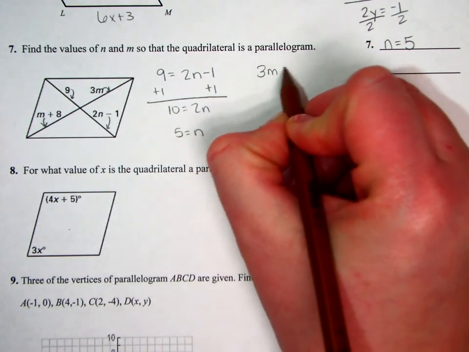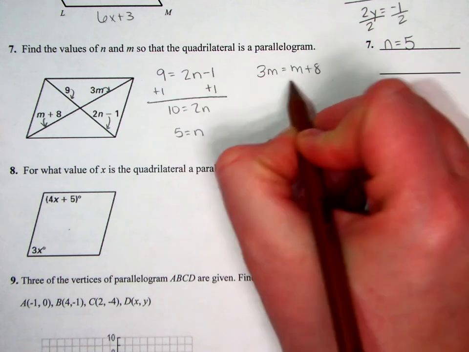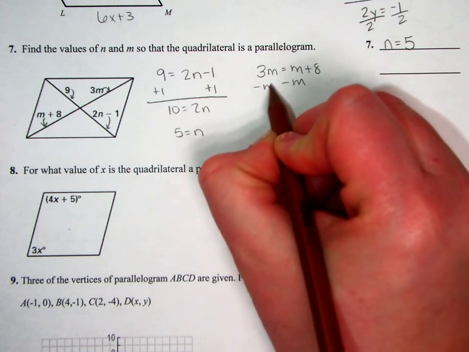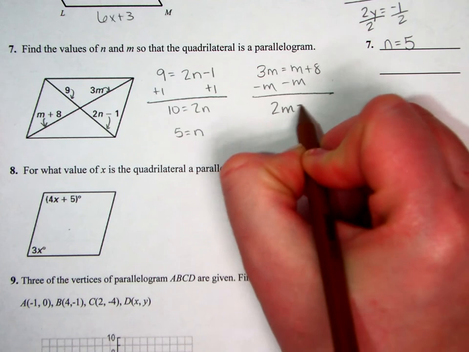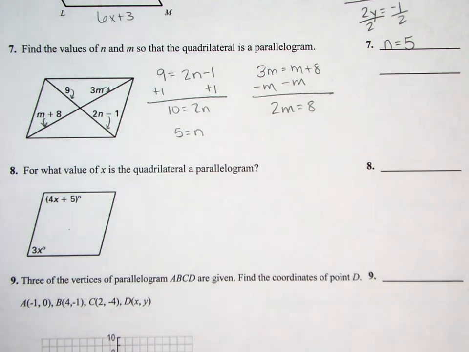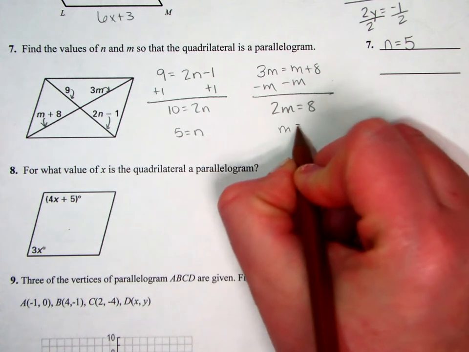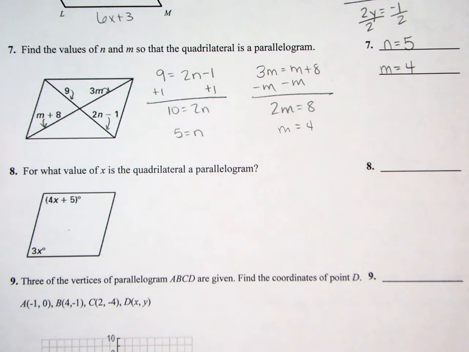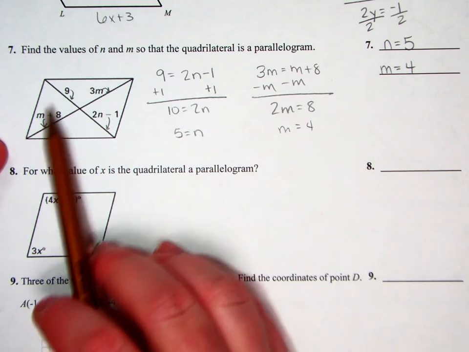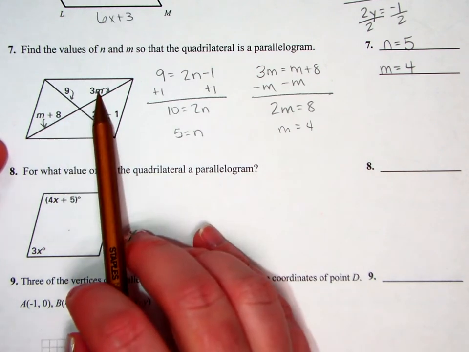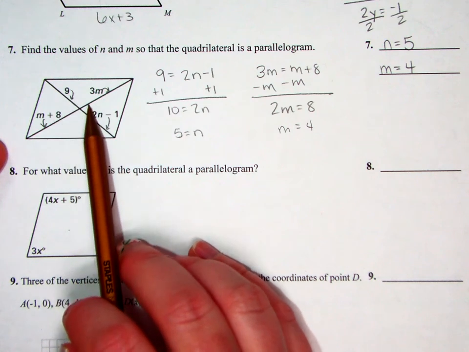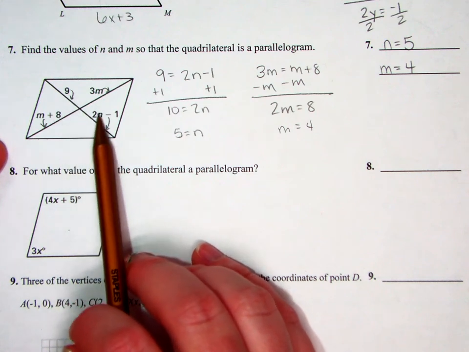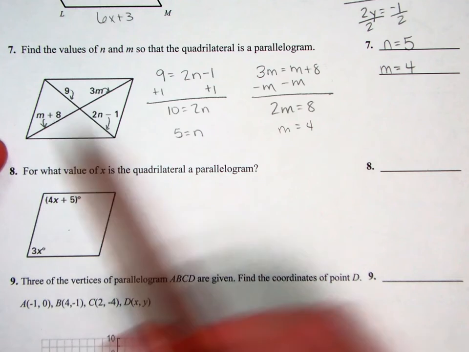Second one, set 3m equal to m plus 8, subtract your m's, divide by 2, m equals 4. So m equals 4. If you are ever unsure about your answer, plug it back in. 4 plus 8 is 12. 3 times 4 is 12. 12 is equal to 12. 2 times 5 is 10. Minus 1 is 9. 9 is equal to 9.